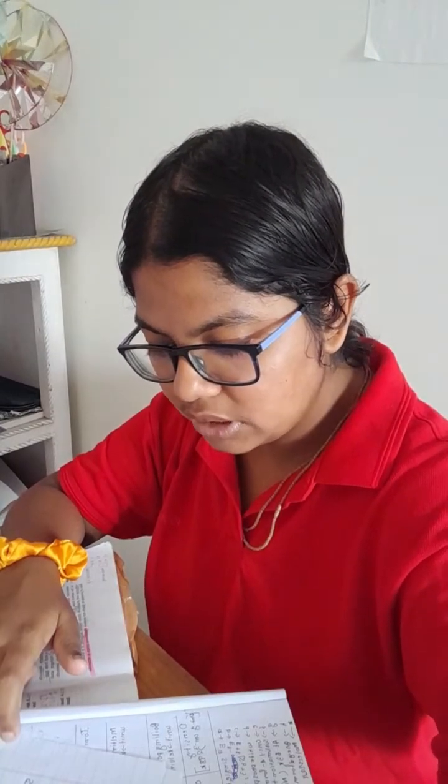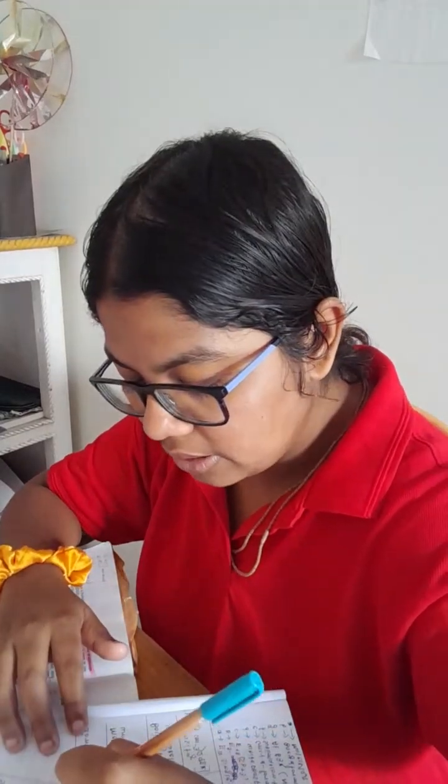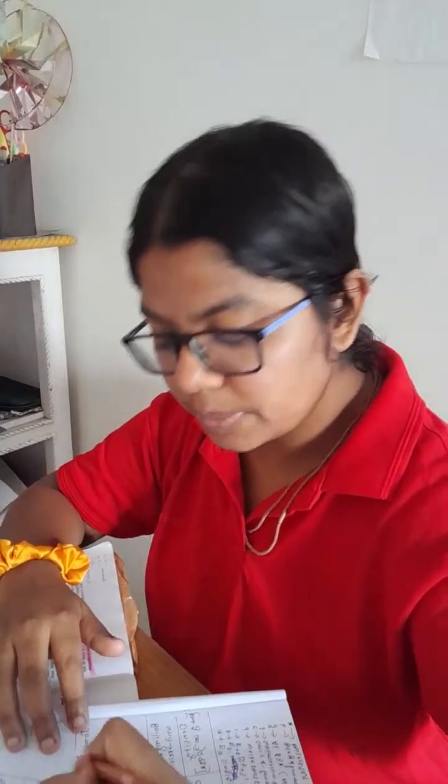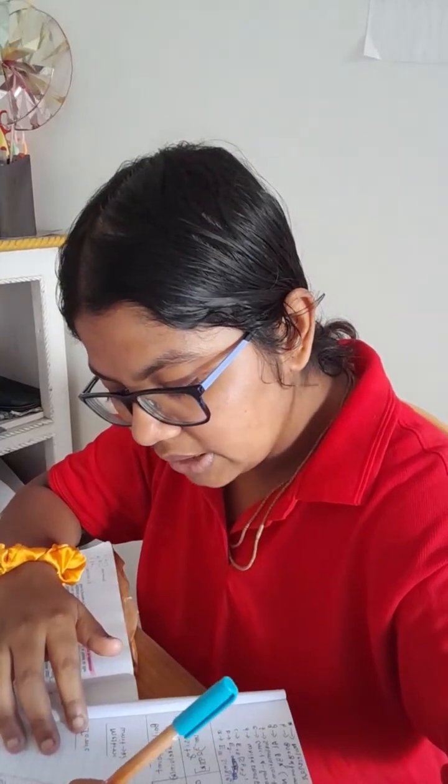So for nitrogen, its atomic number is 7 and atomic mass will be 14. For phosphorus, atomic number is 15, atomic mass will be 30.97. For arsenic, its atomic number is 33 and its atomic mass will be 74.92. Then antimony, indicated by Sb, its atomic number is 51 and its atomic mass will be 121.75.